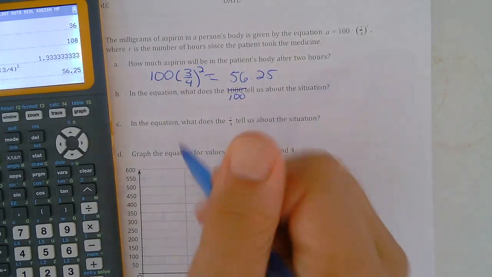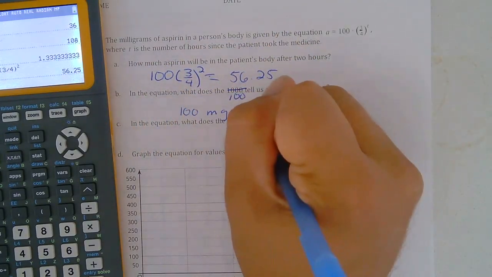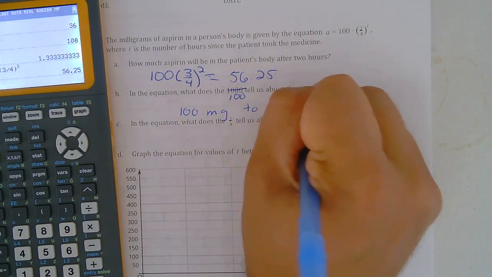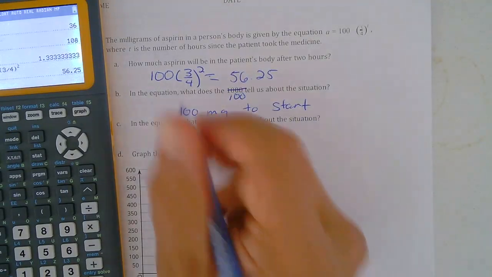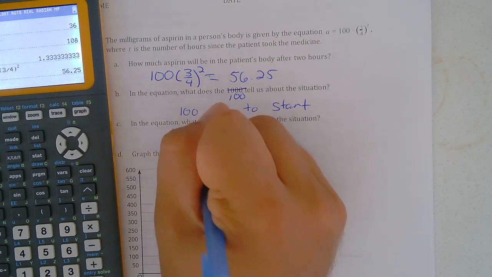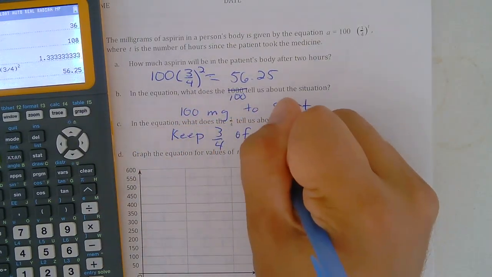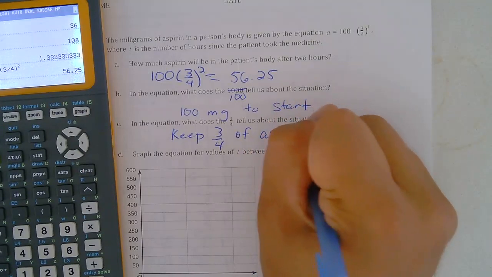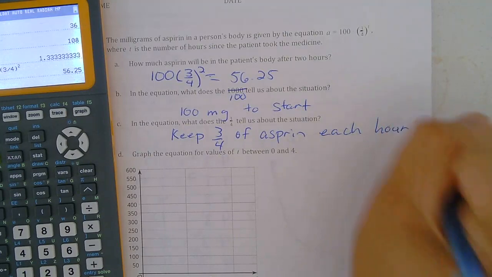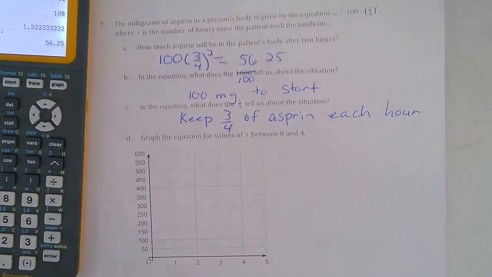So what does 100 tell us? You had 100 milligrams to start. And the 3/4 tells us that you keep 3/4 of the aspirin in your body each hour. Or you could also say that means you lose 25% or 1/4 of the aspirin each hour.